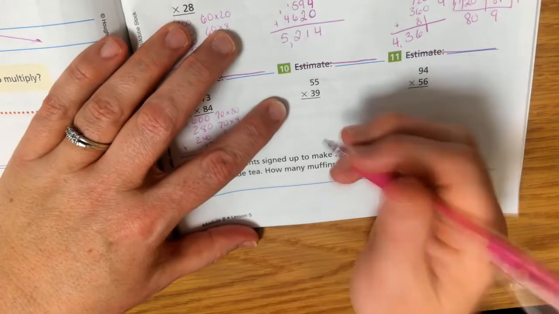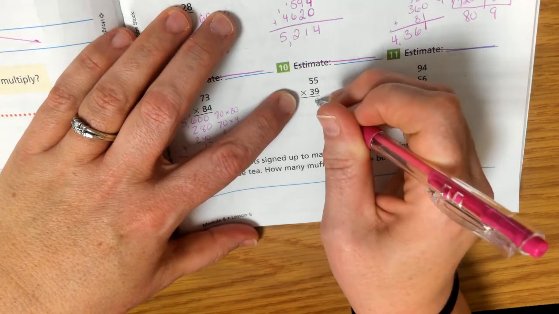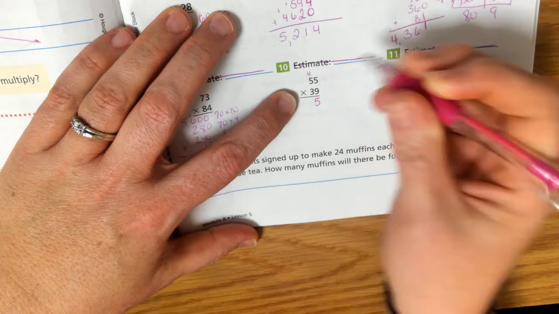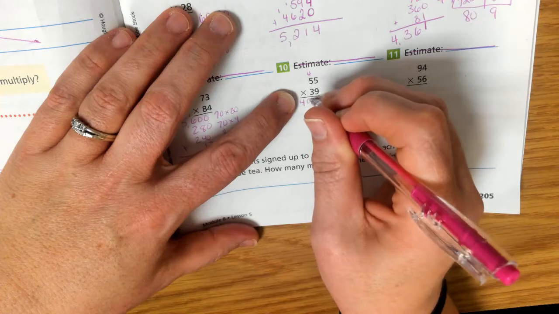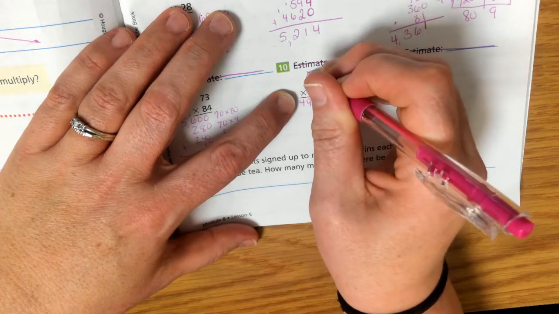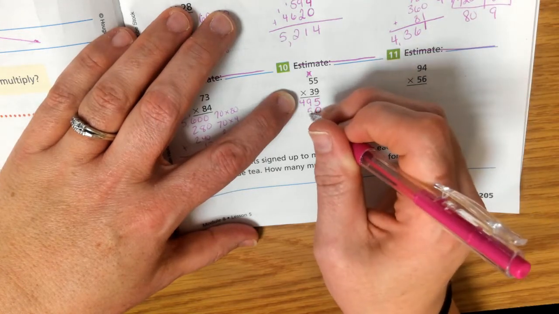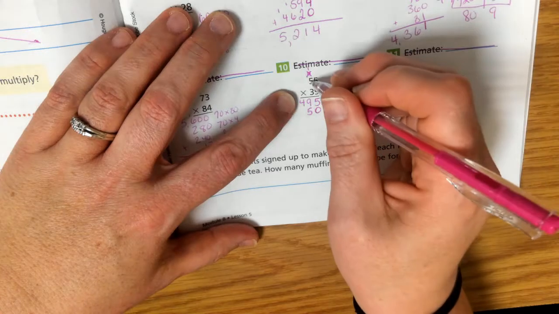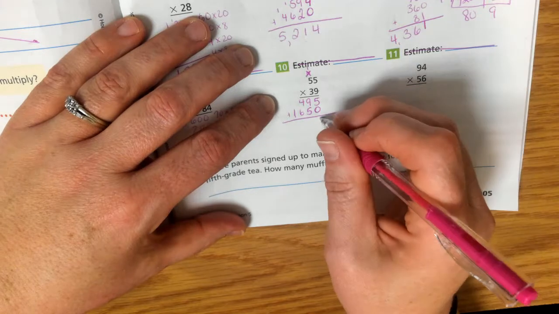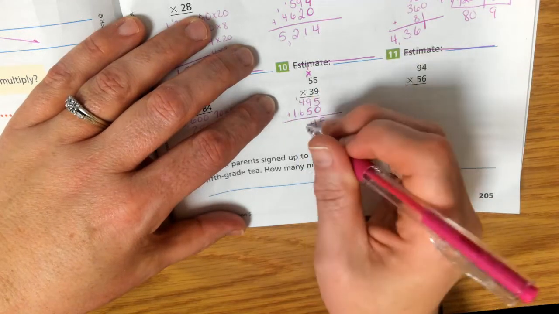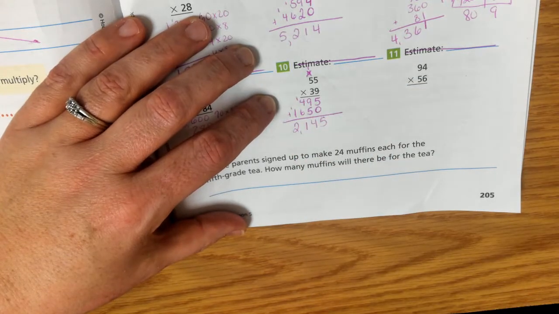Okay, next one we'll do standard algorithm. 5 times 9 is 45. Regroup my 4. 5 times 9 is 45, plus 4 is 49. Cross that off because I'm done with it. Put a 0 here because I'm moving to the tens place now. 5 times 3 is 15. Regroup my 1. 5 times 3 is 15, plus 1 is 16. And add them together. $2,145.